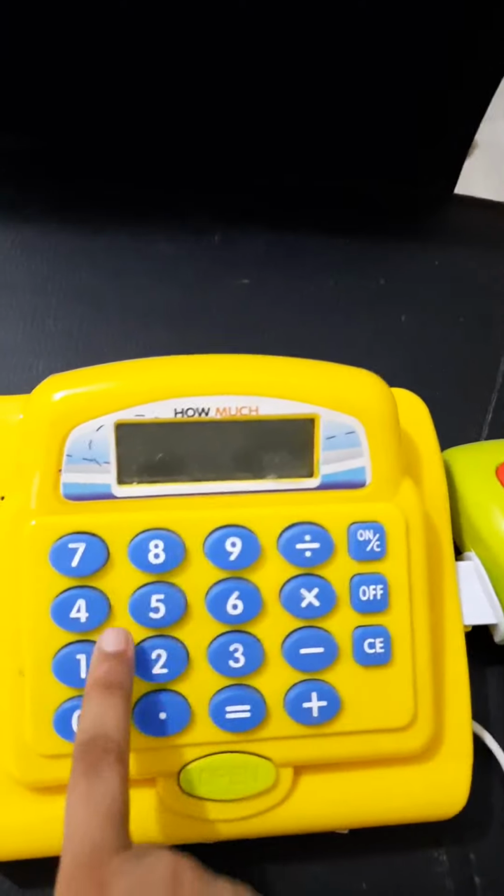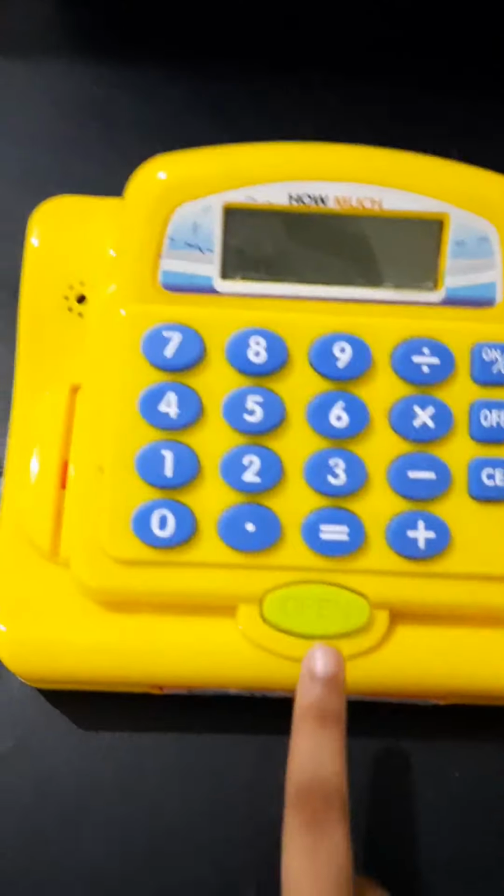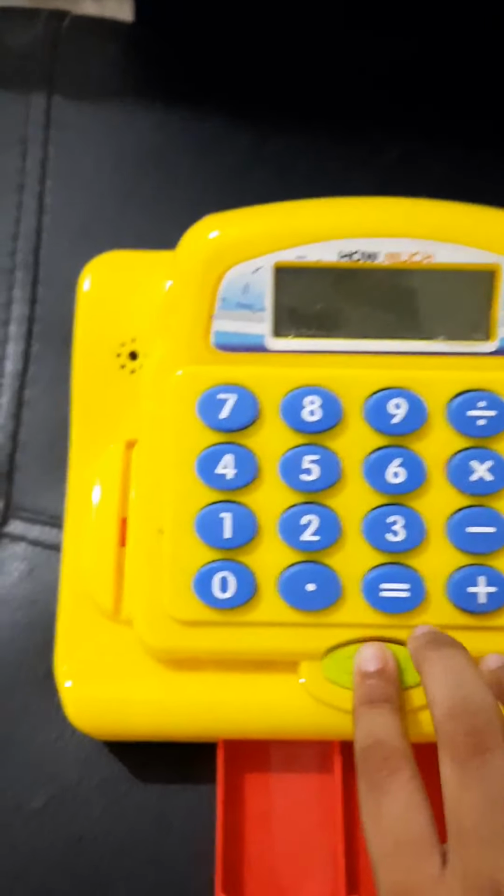So this is a calculator. Here we have all the buttons, and here we have a screen. Here we have a small cupboard where we can put money. This is where we put the notes, and we use the coins. Let me put it down.